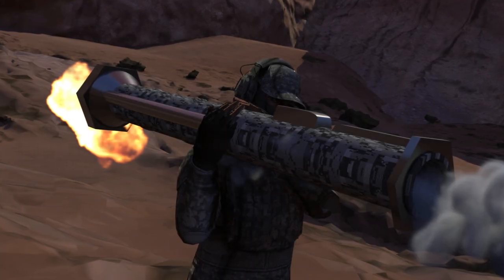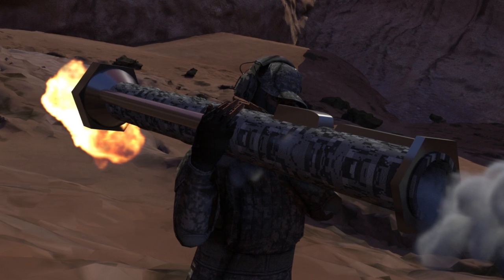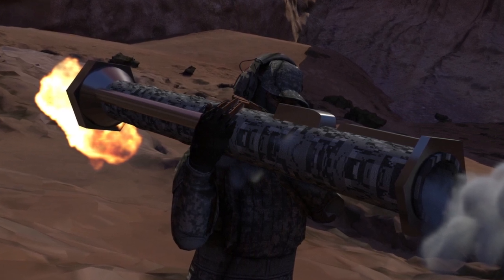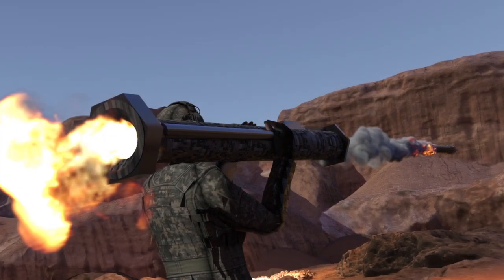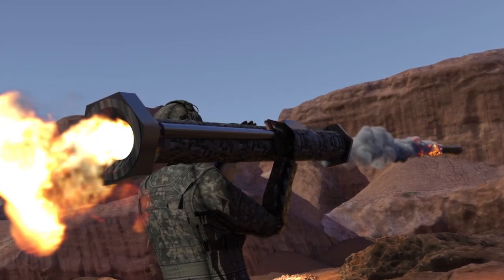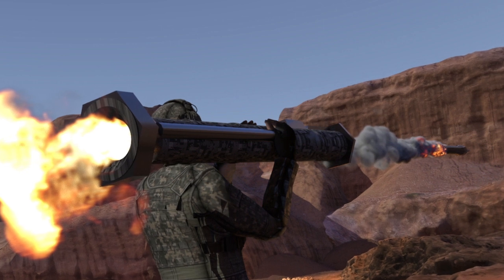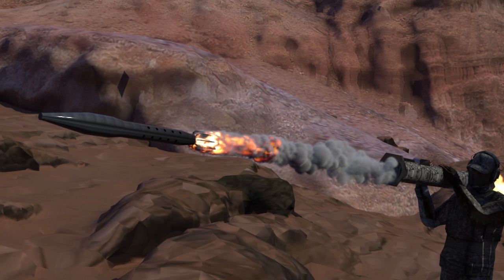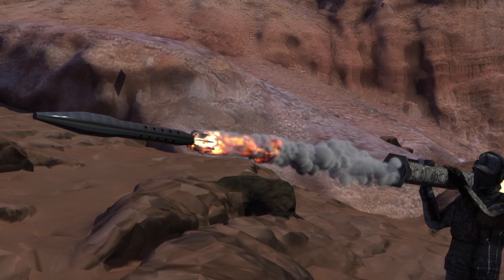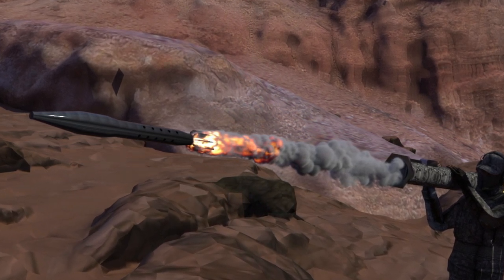Hello everybody and welcome to our tutorial on how to model an AT4 rocket launcher and add the effects afterwards. I will be doing the modelling and texturing, lighting and rendering segment, and my friend Charlie will be doing the effects for the actual firing of the rocket launcher.